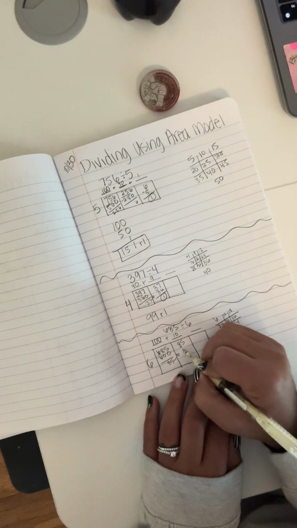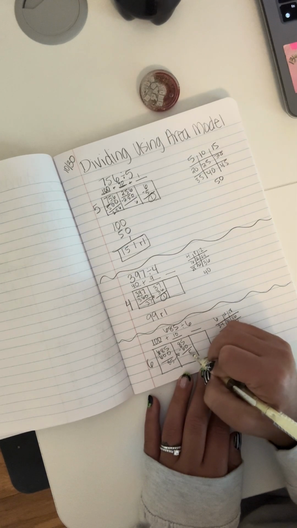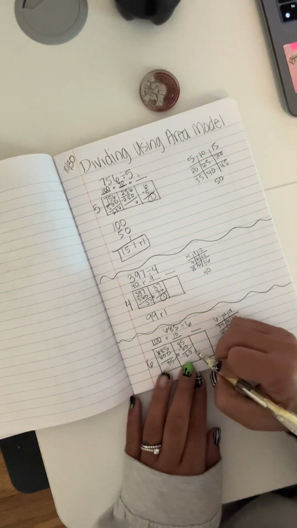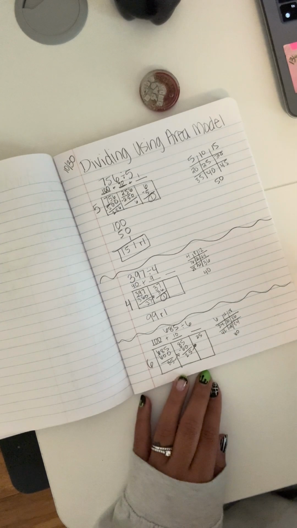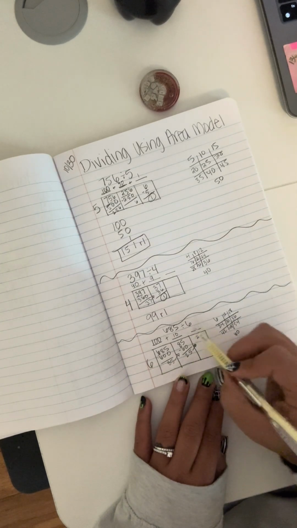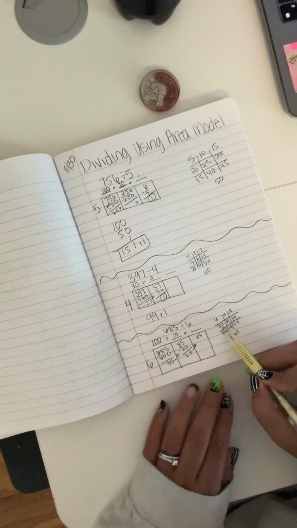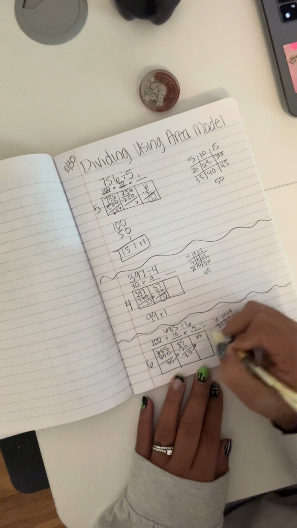So 6 times 10 gives me 60. Then I can subtract, and I'm going to end up with 25. I'm going to bring my 25 up, and I'm going to start again. 6 times what gets me as close to 25 as possible? Well, I know that 6 times 4 is 24. So I'm going to put my 4 here.